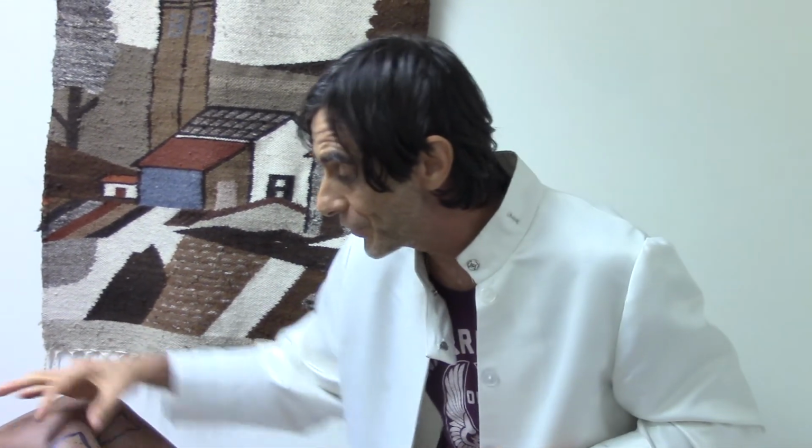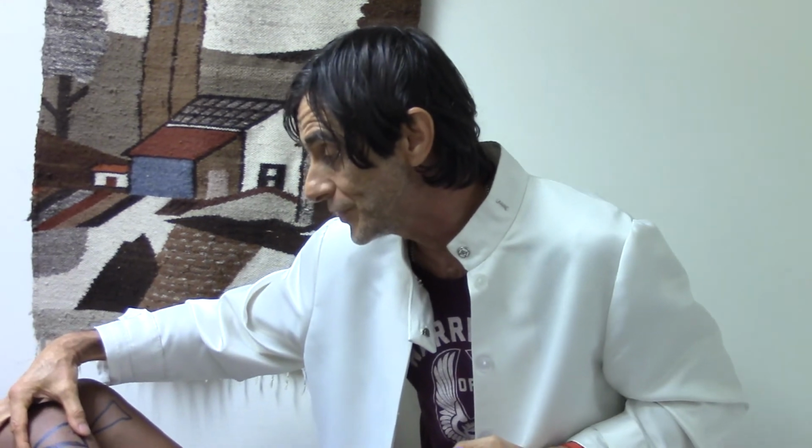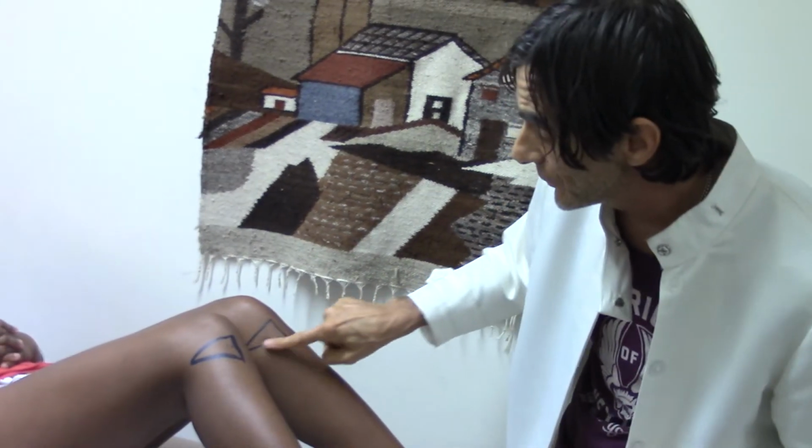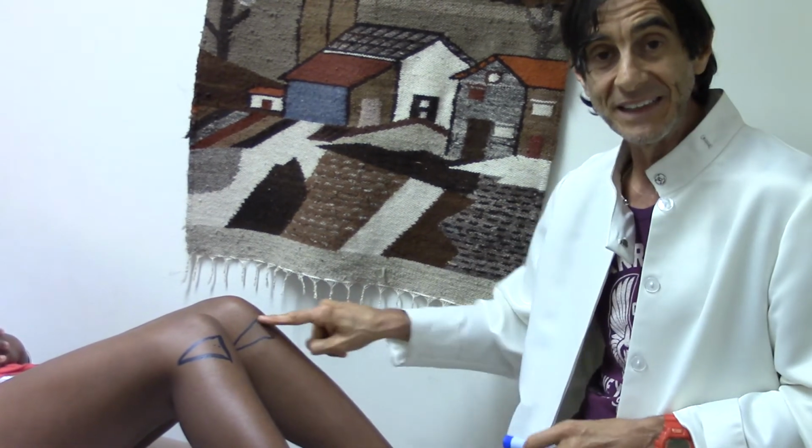The outside part of her knee, because of its larger weight-bearing surfaces, is more tolerable to compressive loads than her medial side, on the inside part.